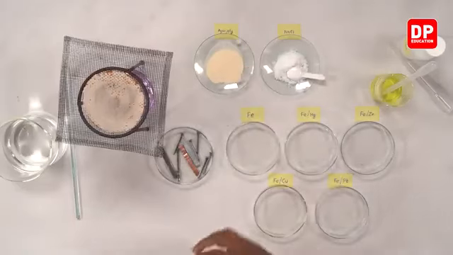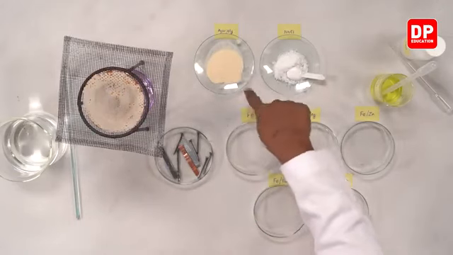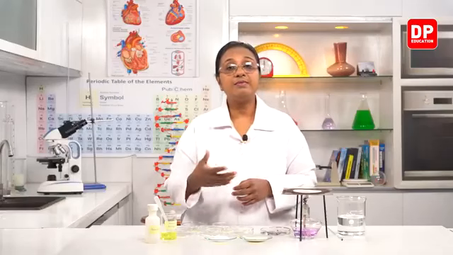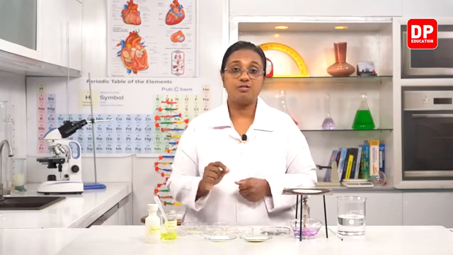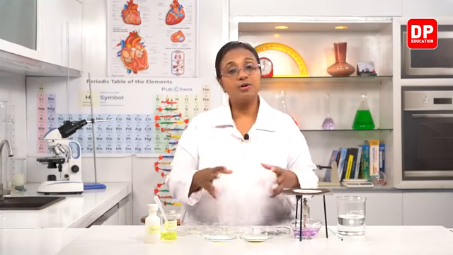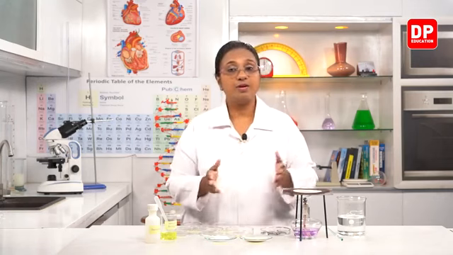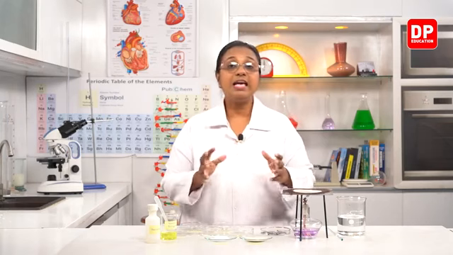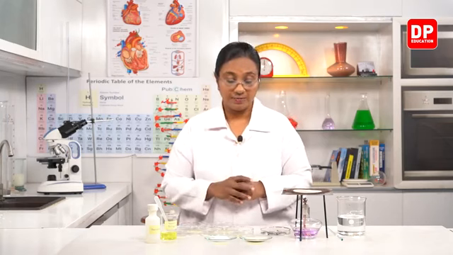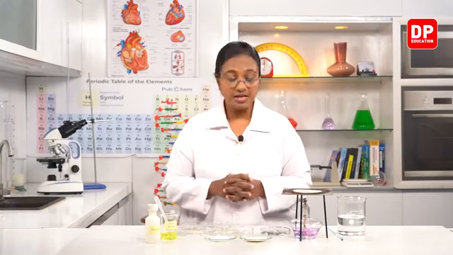Then we have agar. Agar, this is the agar powder. Now you all are familiar with this. Agar can become like a jelly-like substance. Now when you add agar into hot water or boiling water and mix it well, it dissolves. But if we pour it into a container and let it stand for a few hours, it solidifies and becomes like an agar jelly, a gel-like medium. So that is the purpose of using agar.